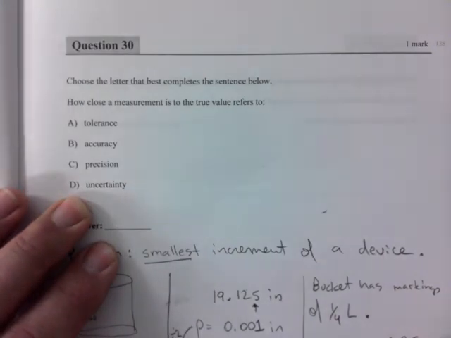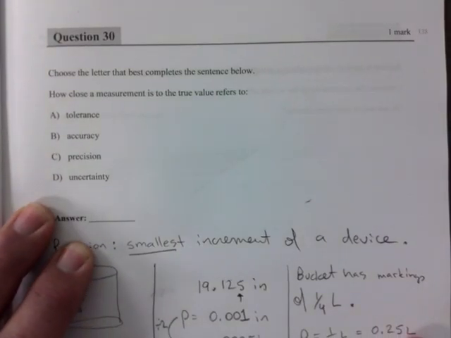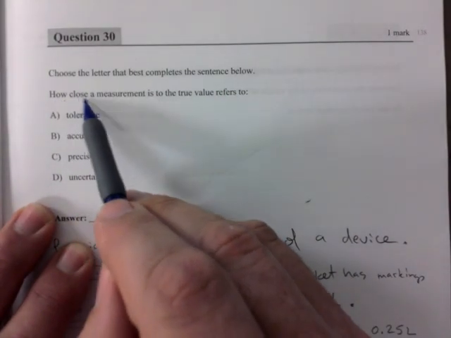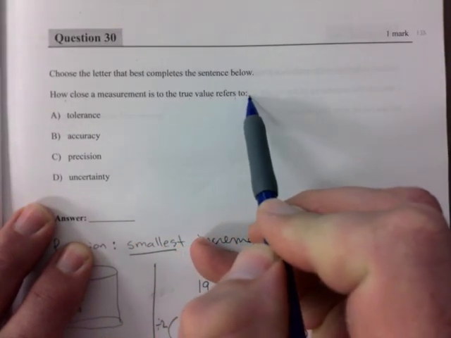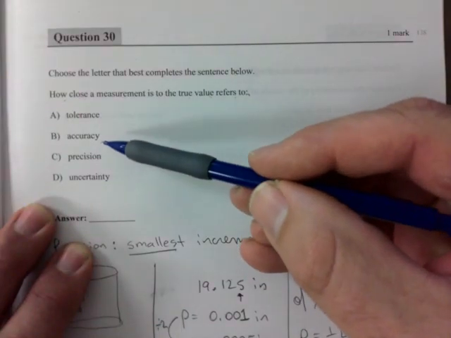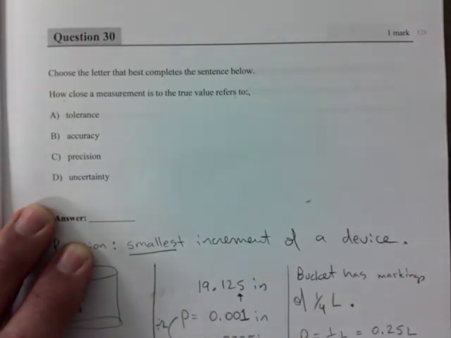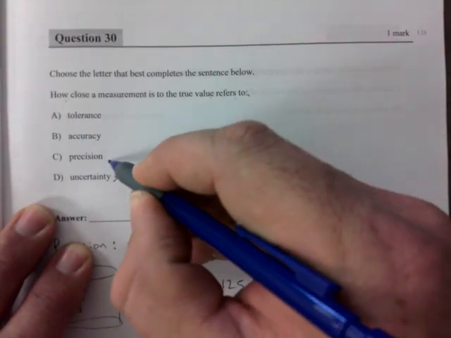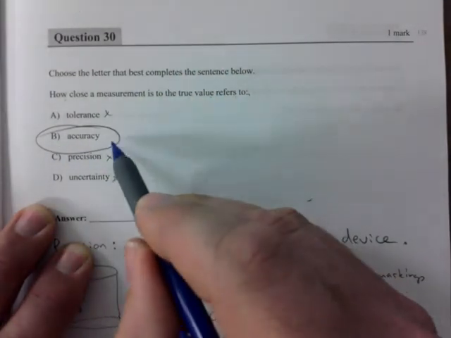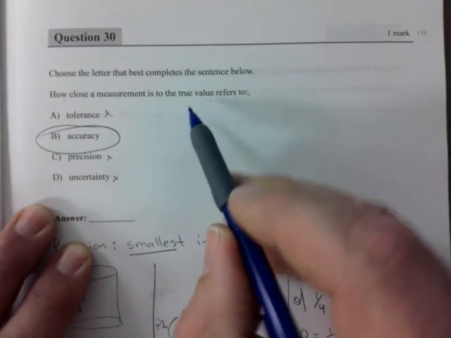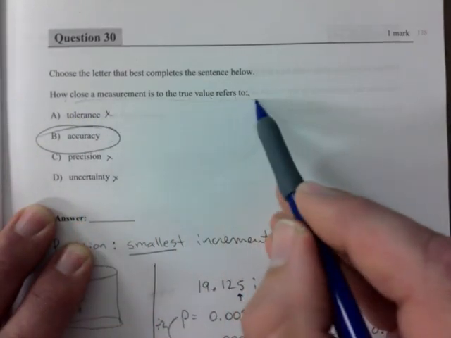Question 30. Choose the letter that best completes the sentence below. How close a measurement is to the true value refers to. Which one of these four would you pick? How about which one is it not? It's not uncertainty, it's not precision, it's not tolerance, it's accuracy. Okay, accuracy. That is exactly what this definition is.